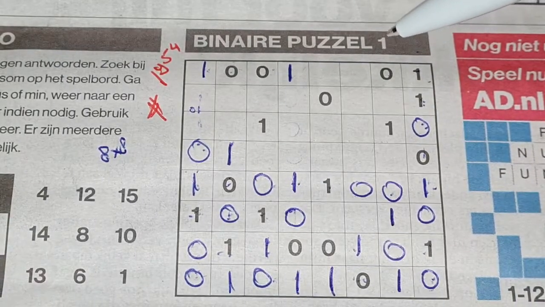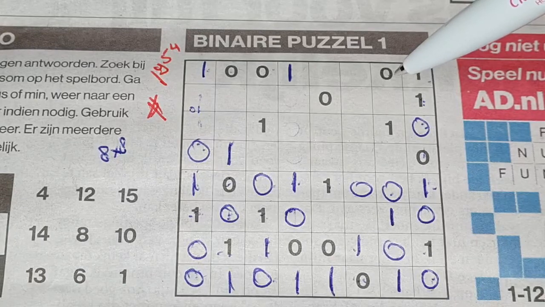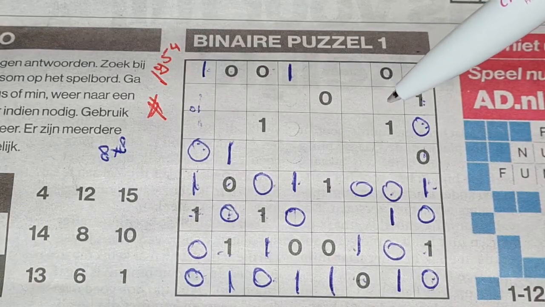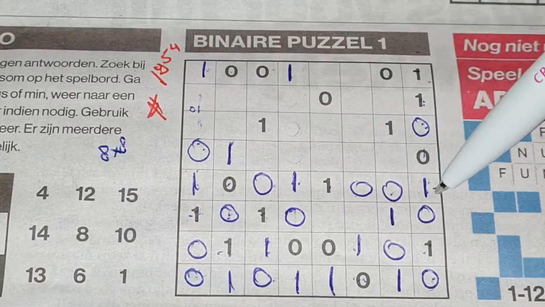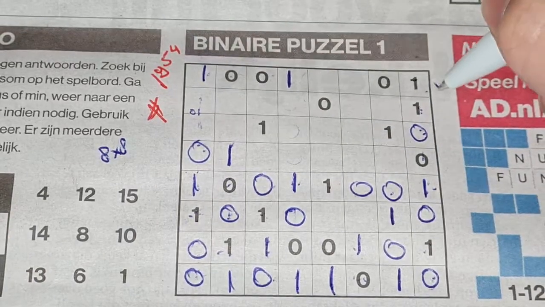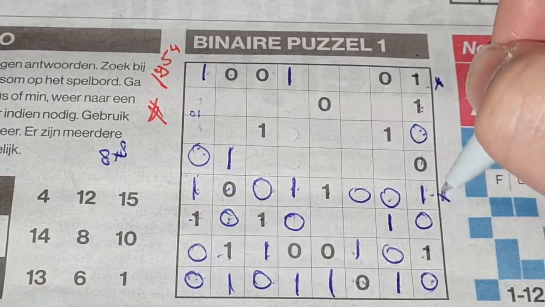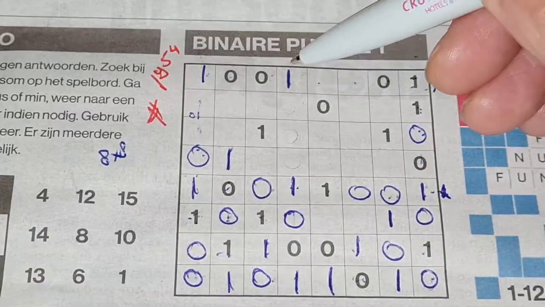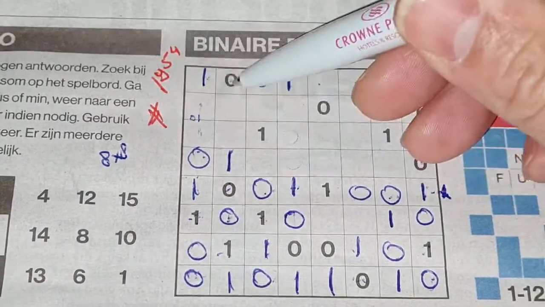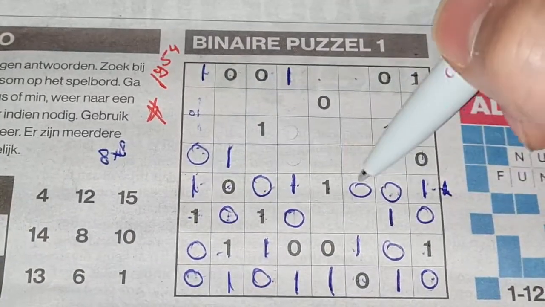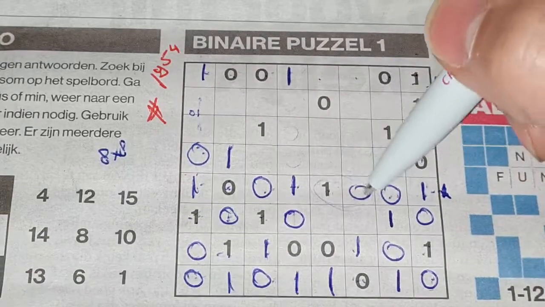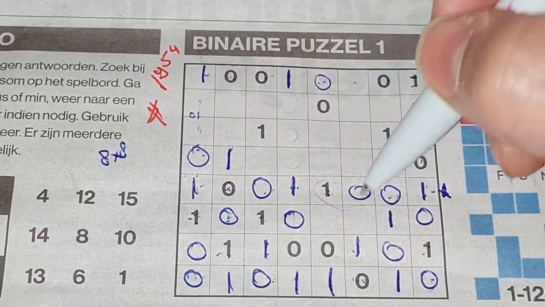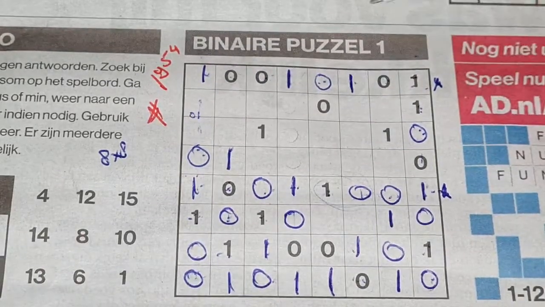Then I think we need to compare something. Can we compare? That's the question. Yes, we can compare the first row and this row. 1 1 0 0, empty box 1 1 0 0 0 0 1 1. So we need to switch these two digits. With a 1 here, this should be an O. With an O there, this should be a 1.